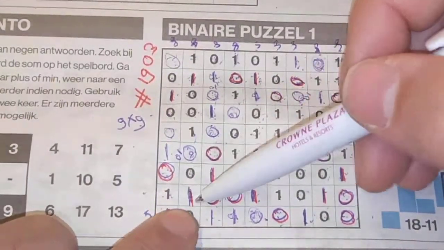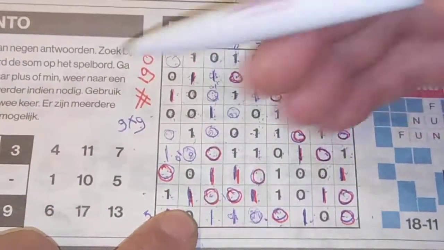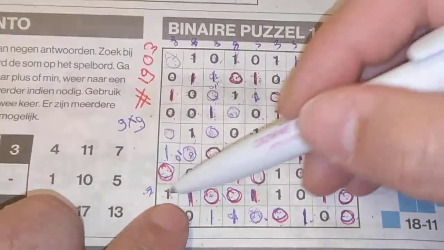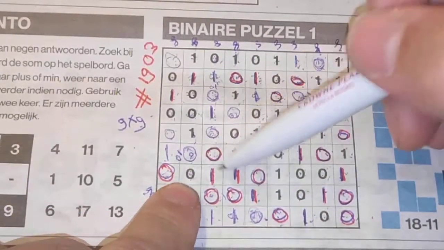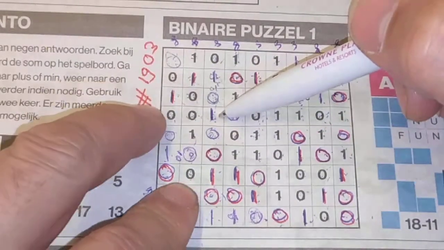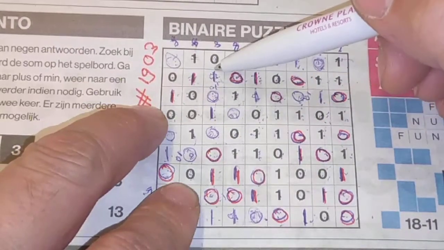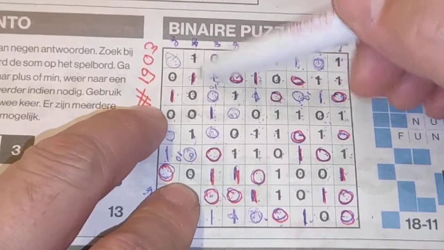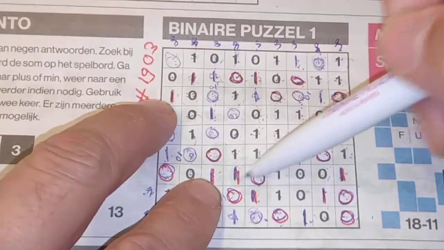Do we have 1, 1? No, this is the only 1, 1, 1, 1, 0, 0. Then 001, do we have a 001 here? Here. 001, double O. 110.